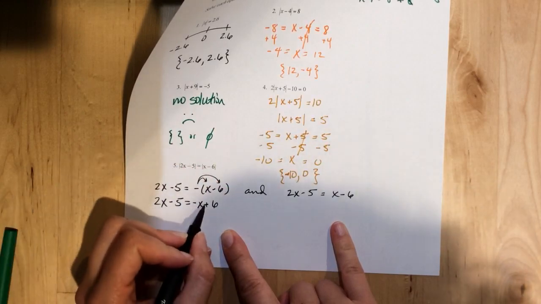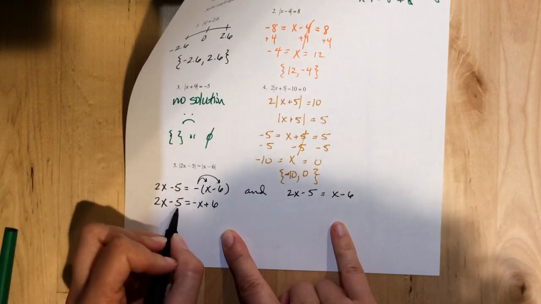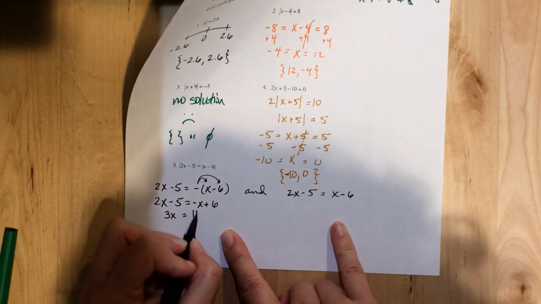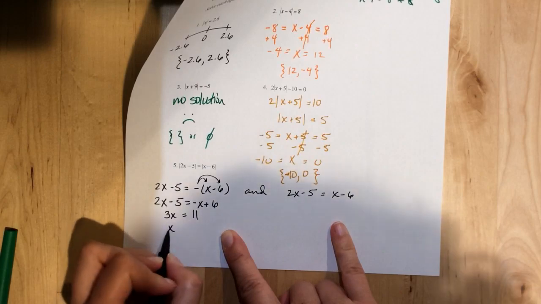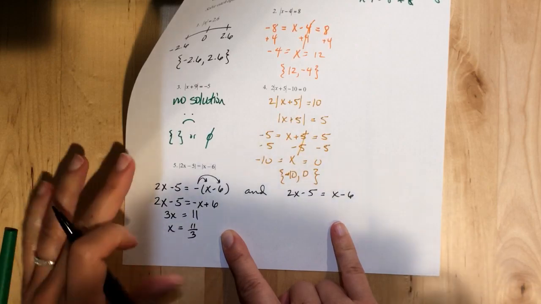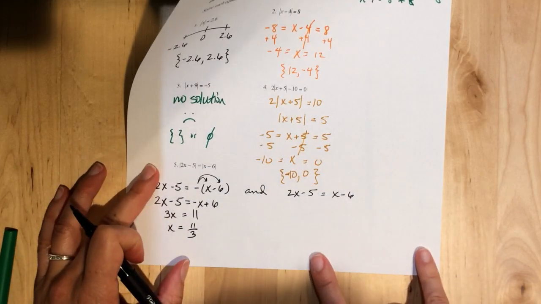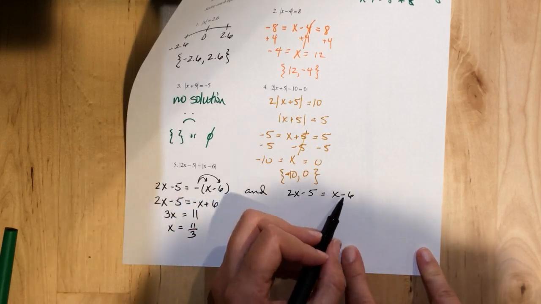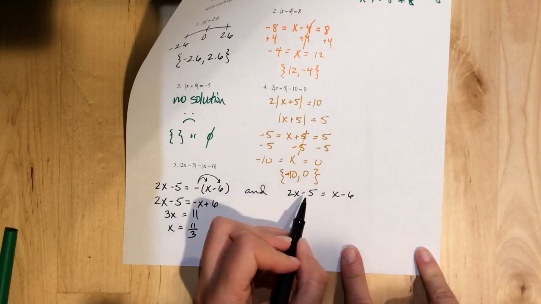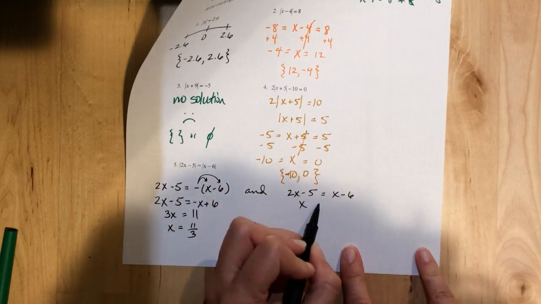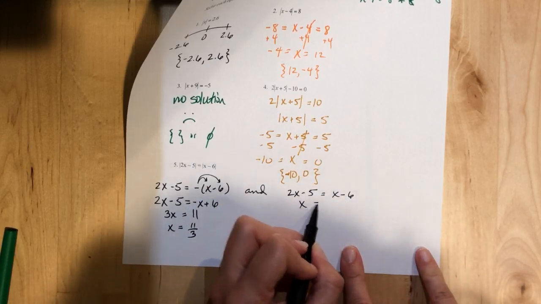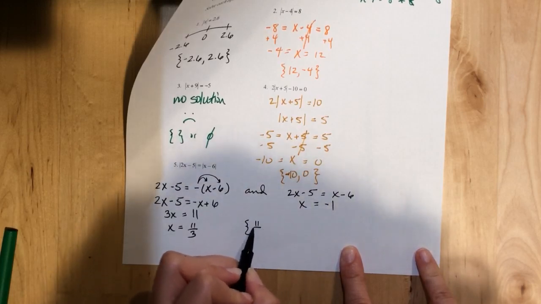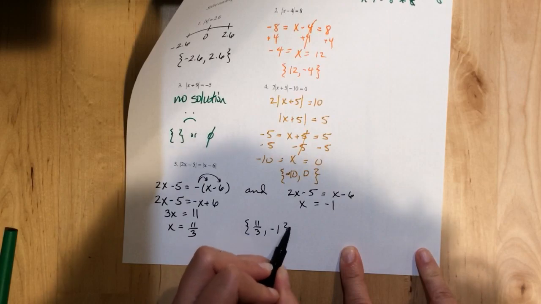Combining like terms, I'm going to add the x over, add the 5 over, so I get 3x equals, what is that, 11? And then divide by the 3, so I get 11 thirds. And over here, we are going to combine like terms, so I'm going to subtract the x over, so that's an x. I'm going to add the 5 over, so that's a negative 1. So x equals 11 thirds and negative 1.